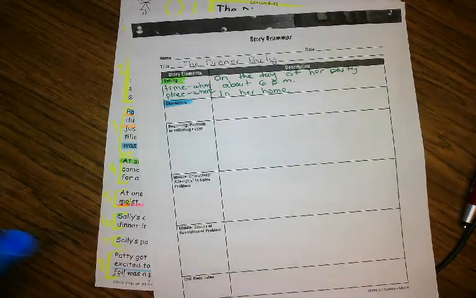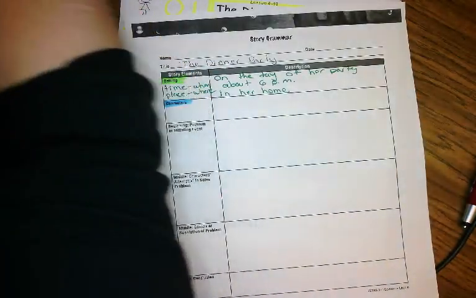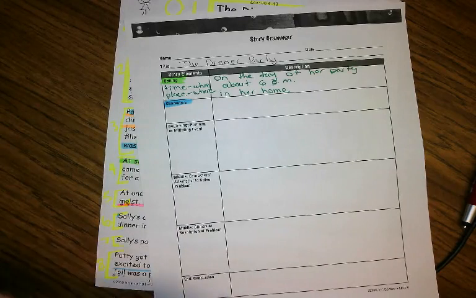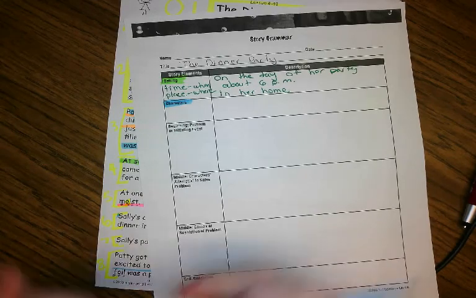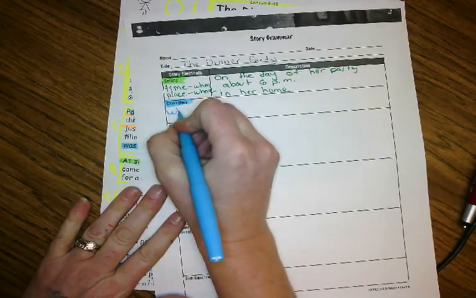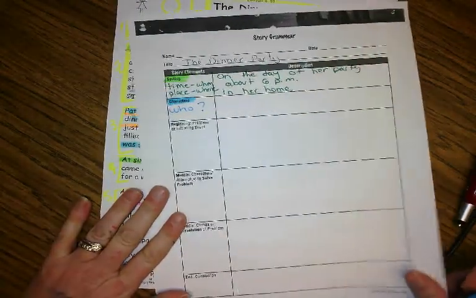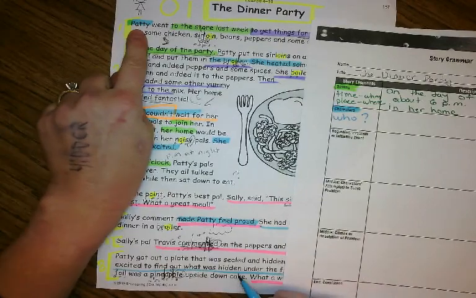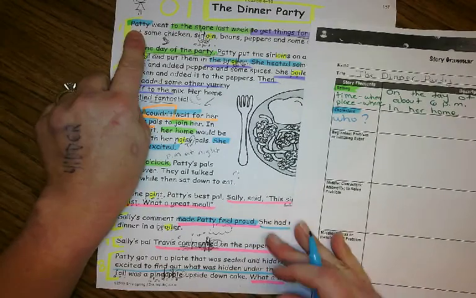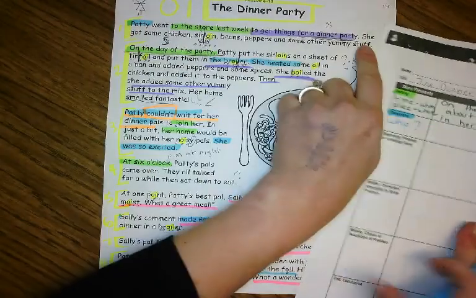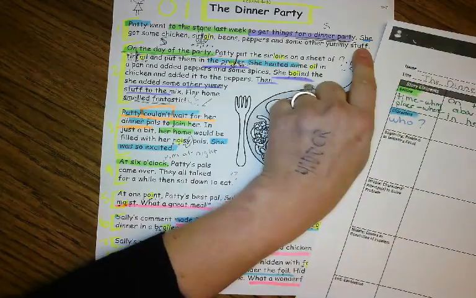When we read stories, they're different from informational text and articles because stories have people or animals as characters. They're the who of the story. So now I'm going to look at my text evidence for who is in the story. And we see right away we have Patty. And we know that Patty is a girl because it says she.